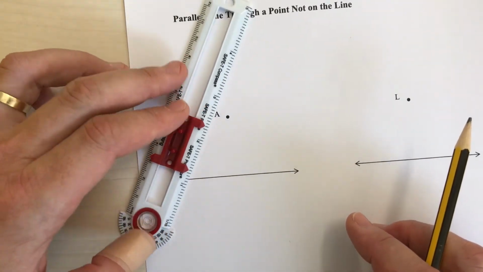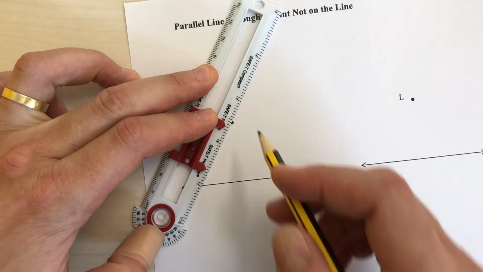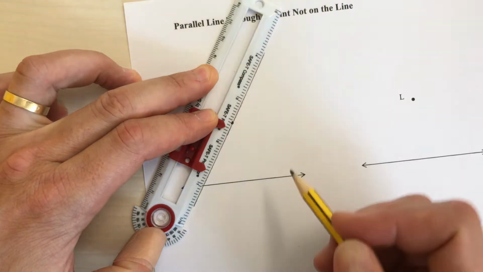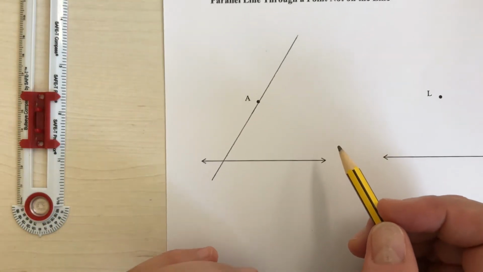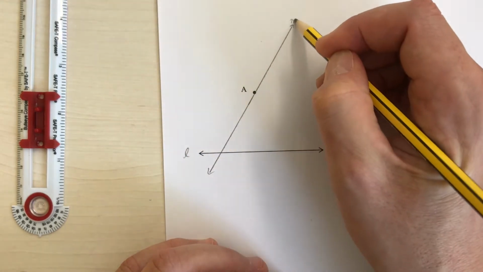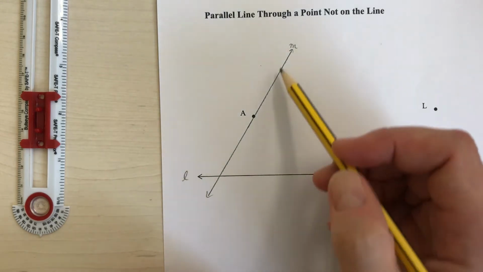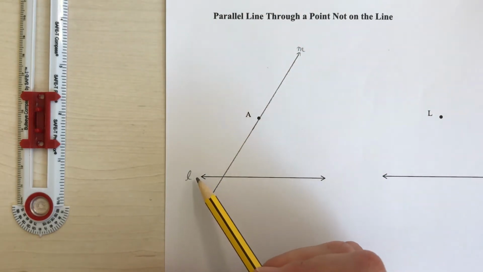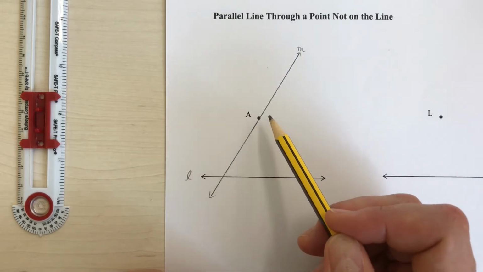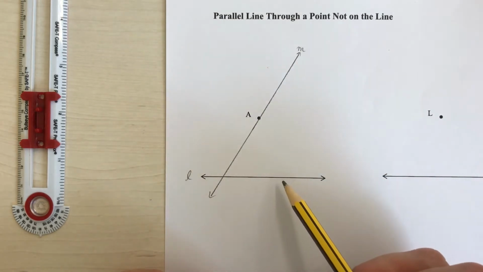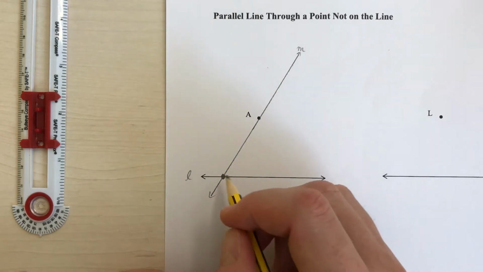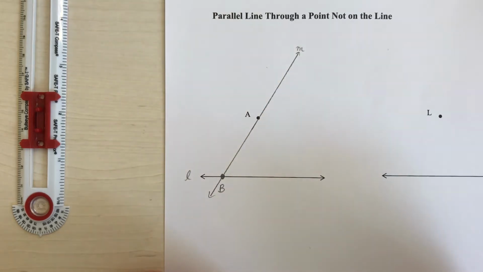We actually are going to start by drawing a second line that goes through A and that intersects the first line. Okay, so I'm drawing this line here. Let's call this line L, and the new one is line M. Line M certainly crosses line L, so it's not parallel to it, and it does go through A, which is what I want. We just created an angle. So I'll call this intersection point B.